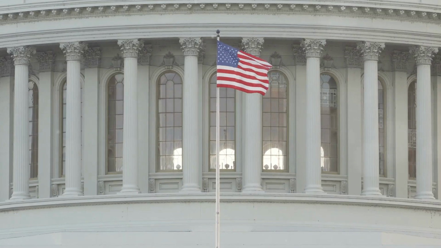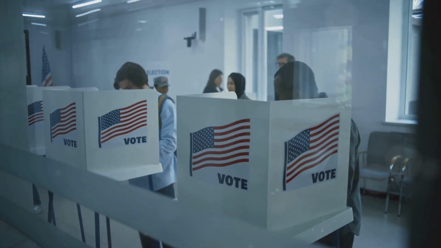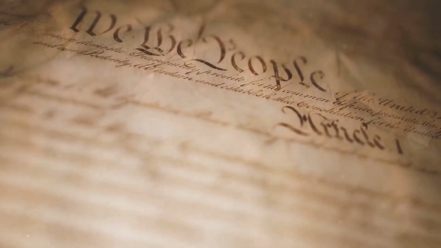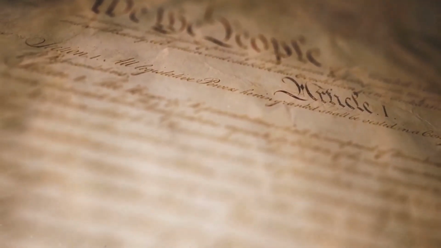Purpose and structure. Purpose. The Electoral College is designed to elect the President and Vice President of the United States. It was established by the U.S. Constitution as a compromise between electing the President by popular vote and electing the President by Congress.